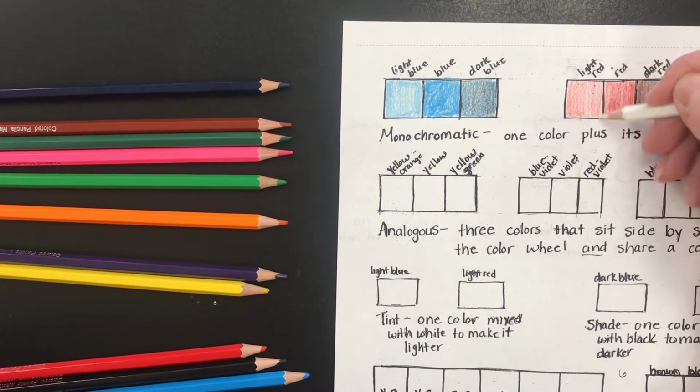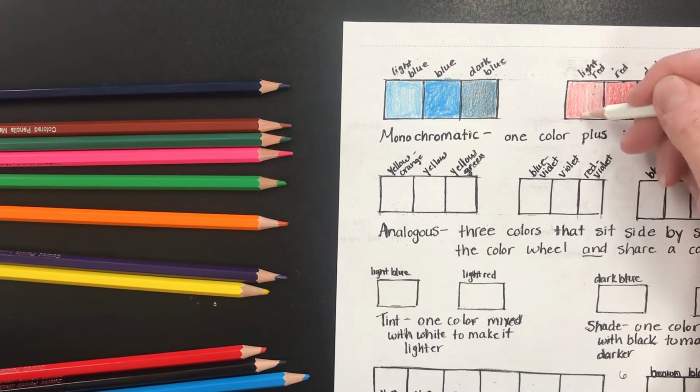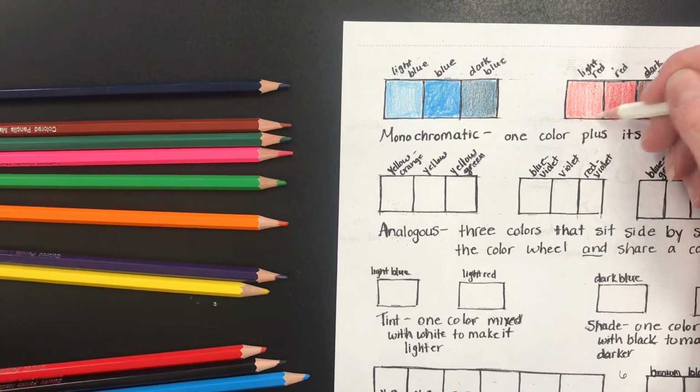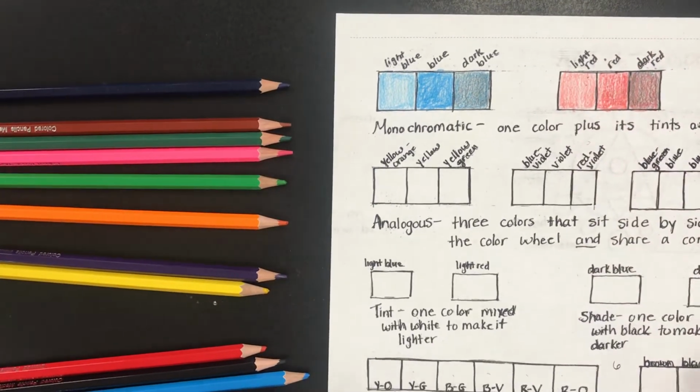The great thing about this, guys, is we're doing this in colored pencil, but once you learn how to do this, you can do it in any media, whether it be crayons, oil pastel, or paint. You'll know how to do it.